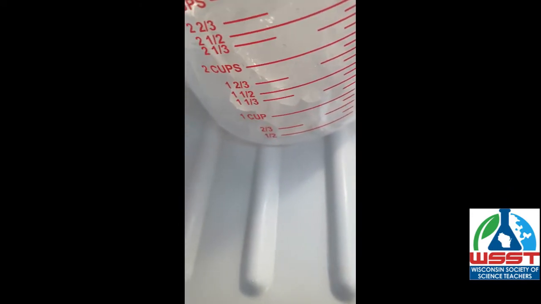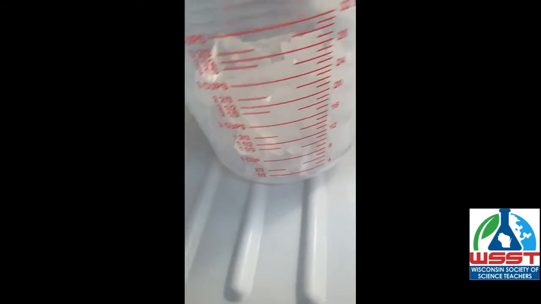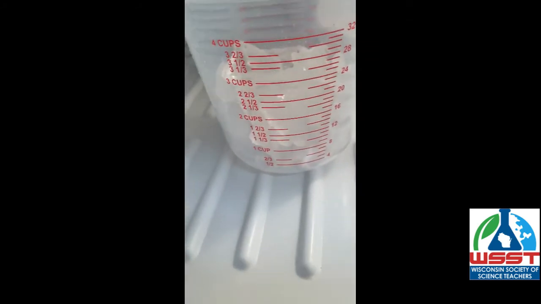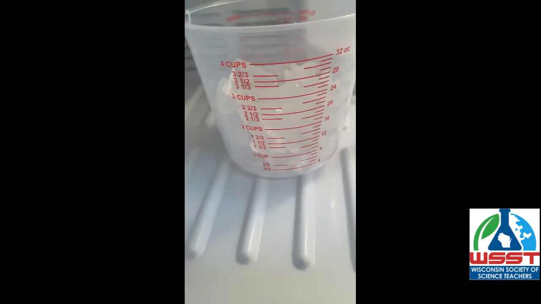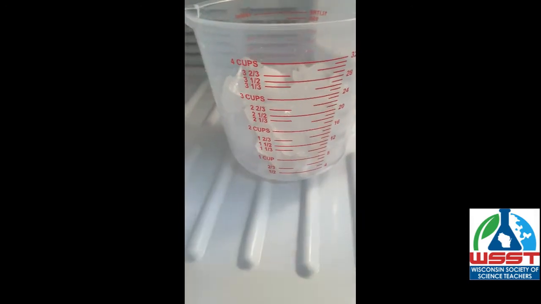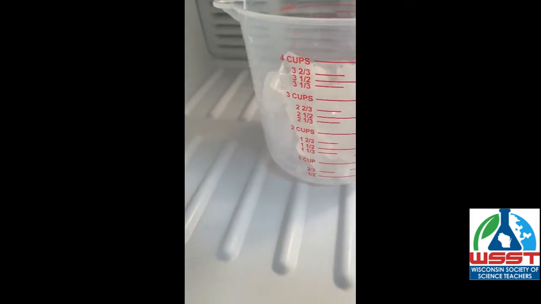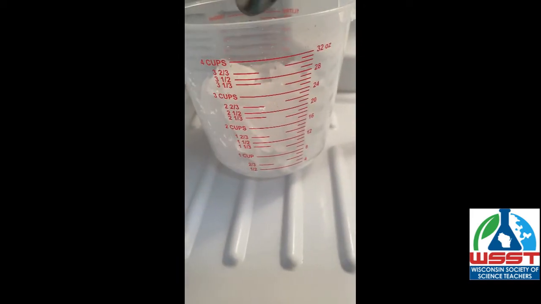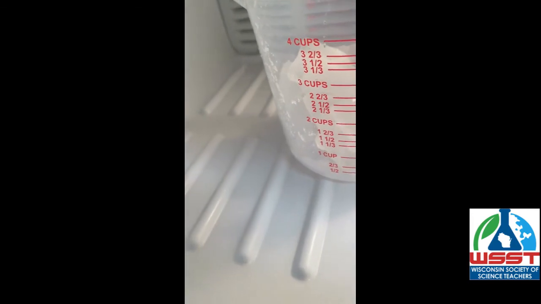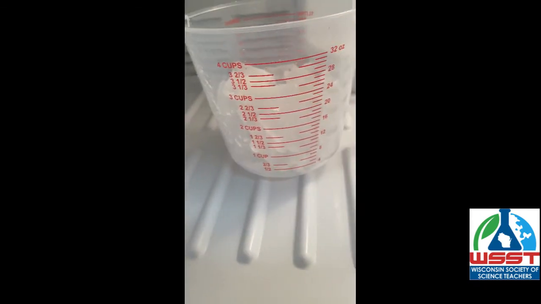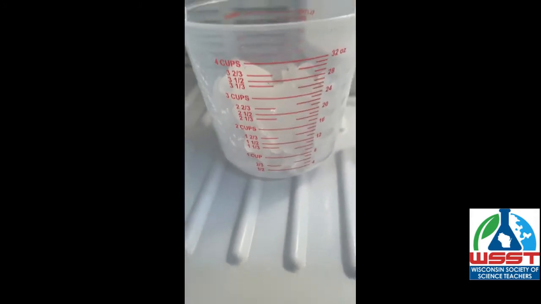As you can see, there is no melting occurring at this point. And now I will add in the 3 teaspoons of salt. Alright, we added in the 3 teaspoons of salt.